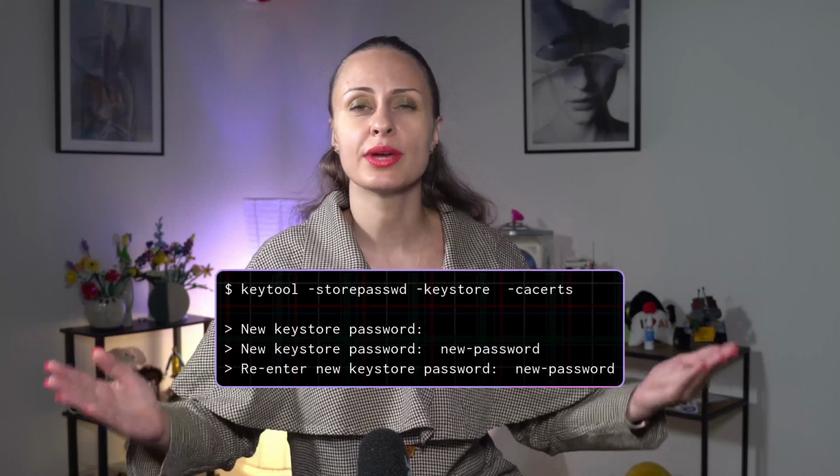But who's doing that anyway? However, if you decide to store sensitive information in cacerts, you should really create a password.